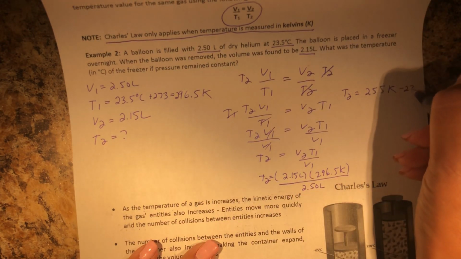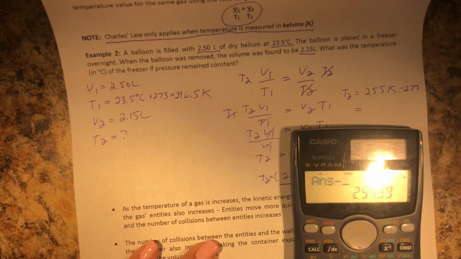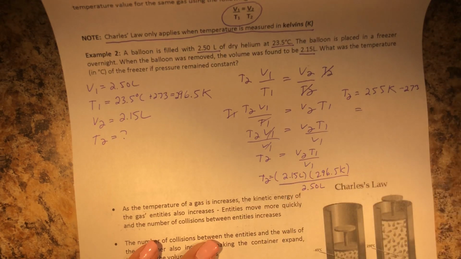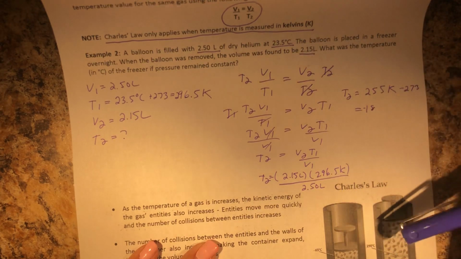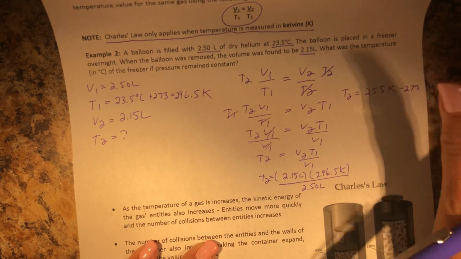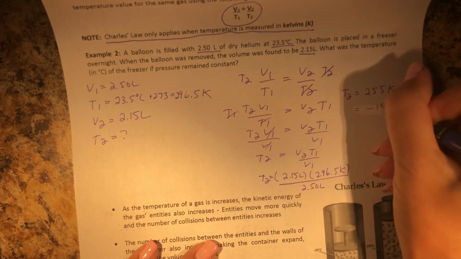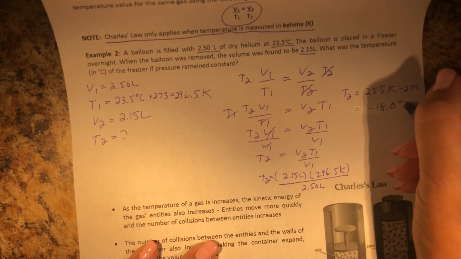So minus 273 negative 18. I just didn't leave much room for my little negative mark there. Equals negative 18. And of course I need 3 digits, so 0.0 degrees Celsius.